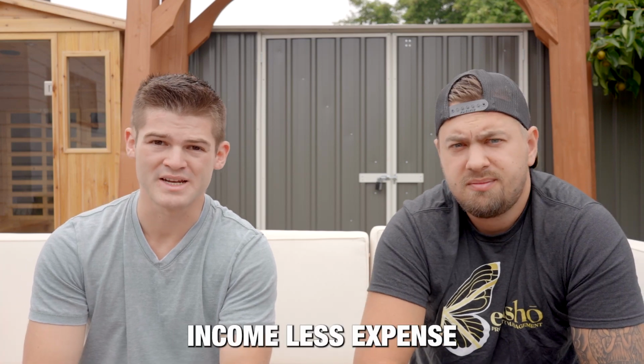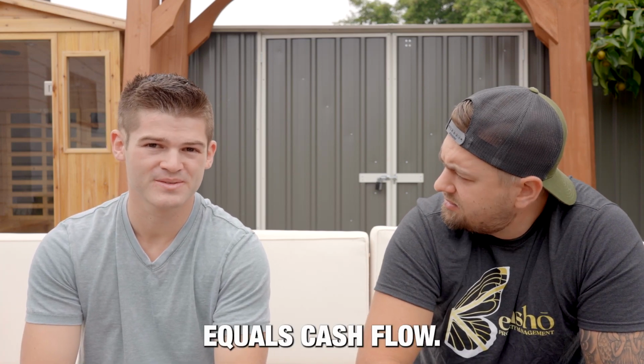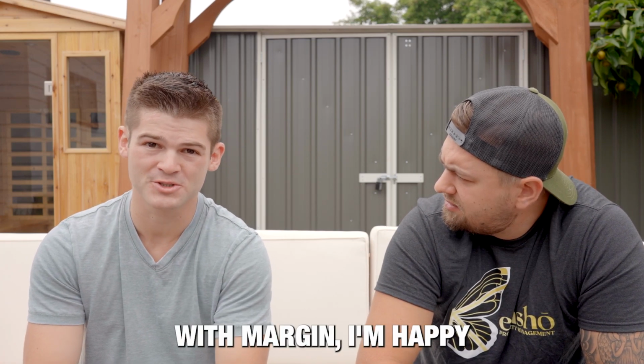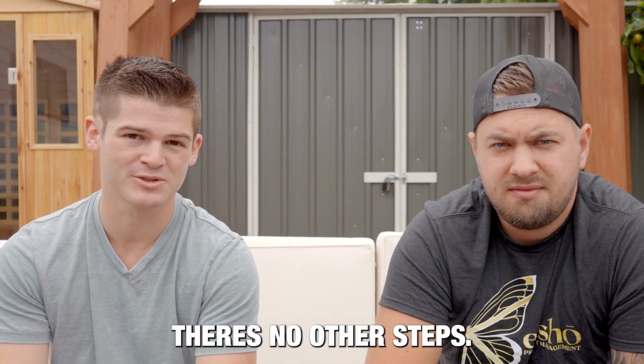Well, it's really simple. Income less expense equals cash flow. And as long as it's a positive number with margin, I'm happy. People add steps. There's no other steps.